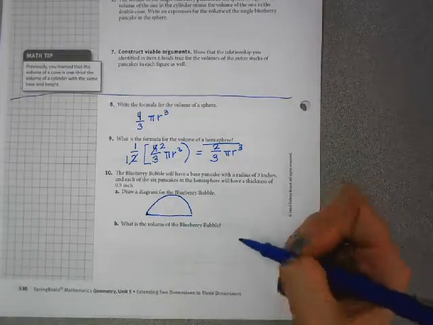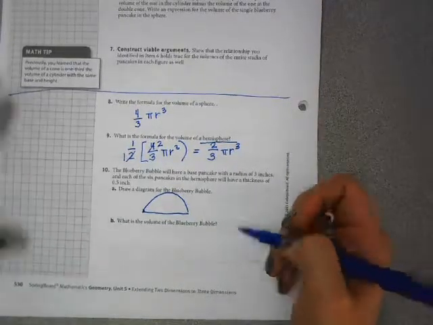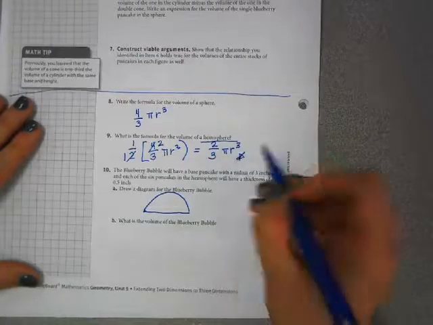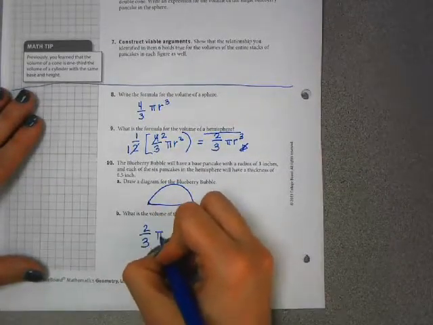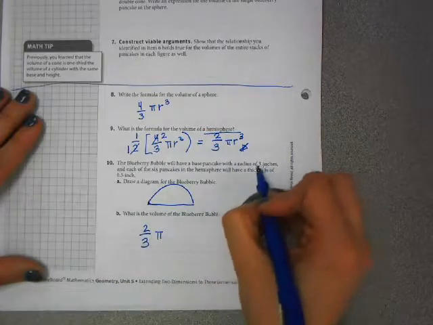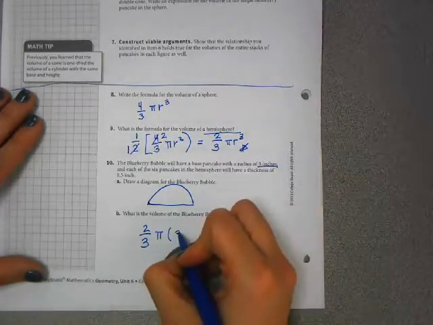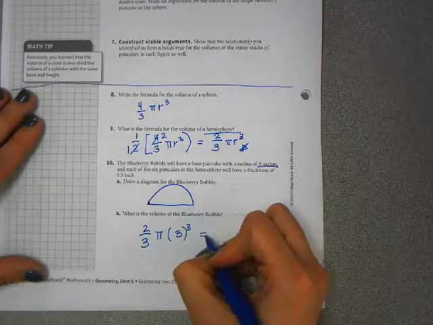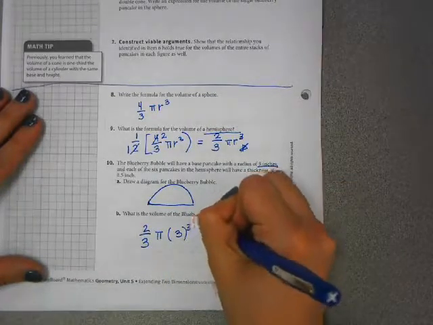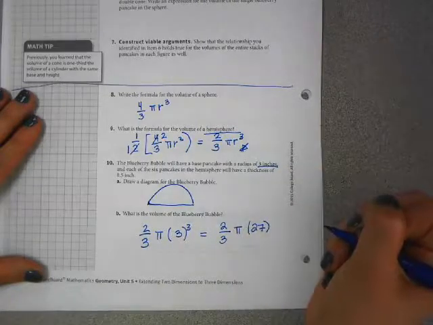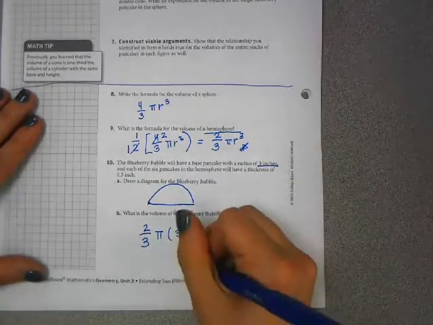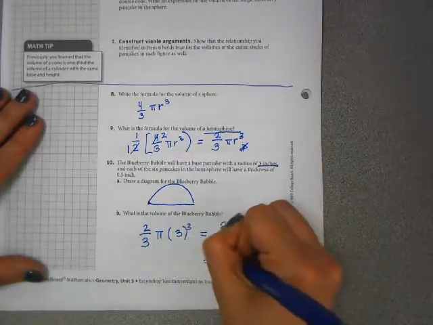So then when we're looking for the volume of our blueberry bubble, we're going to use this formula right here. So we're going to do 2/3 pi, and then remember our radius is 3, so we're going to do 3 cubed, and you would get 2/3 pi times 27, and that's going to leave you with 18 pi.